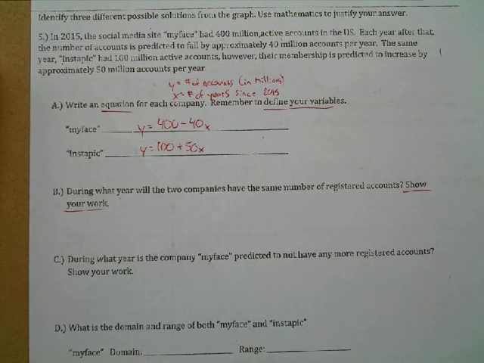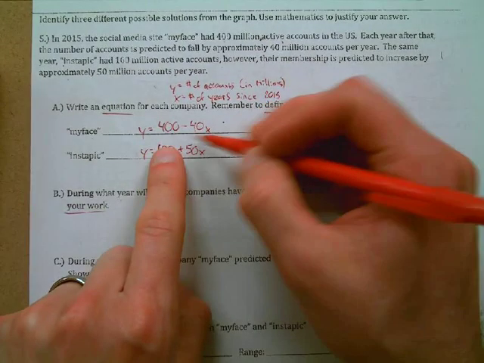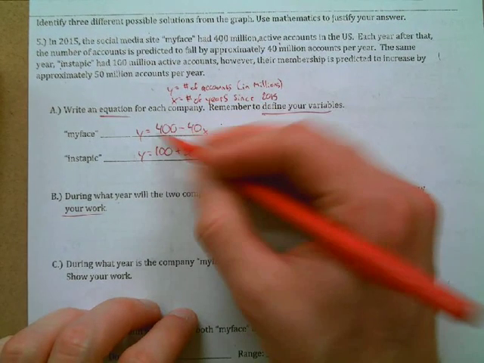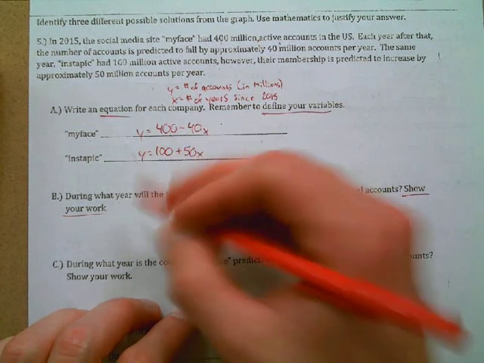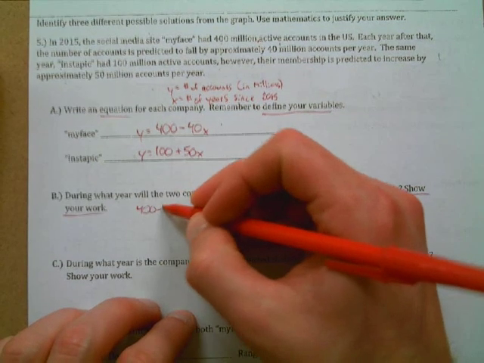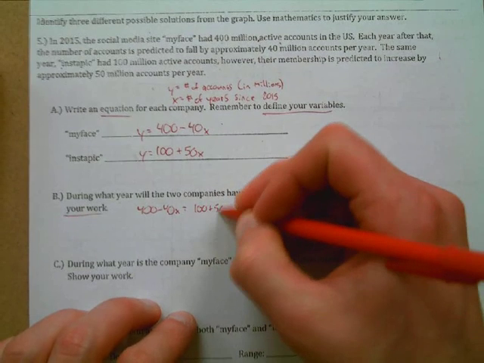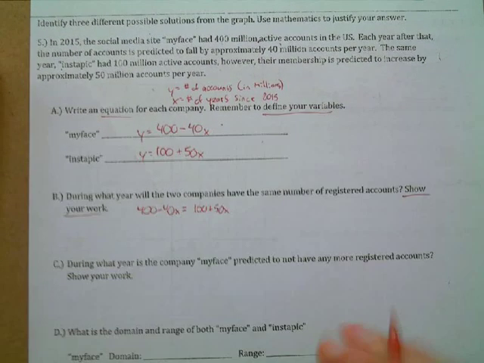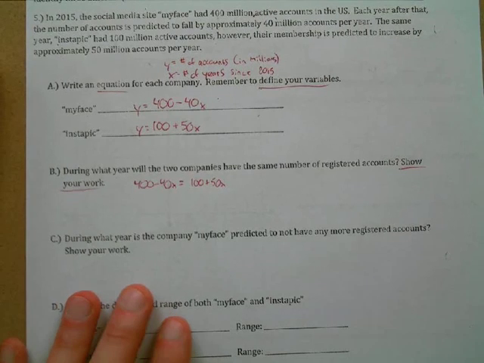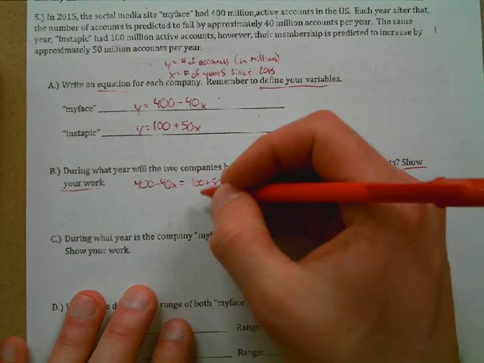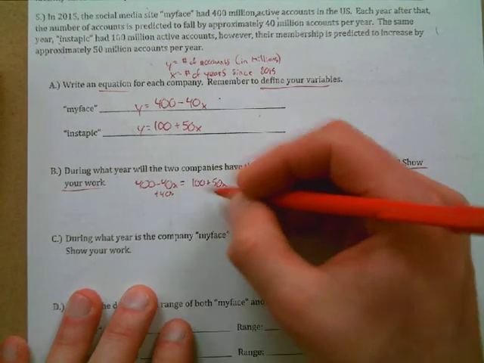Substitution. Okay? What we'll do then, since this is equal to y, I'm going to plug 400 minus 40x in for this y. So we'll say 400 minus 40x is equal to 100 plus 50x. Okay? And now we'll just solve for x. I will add 40x to both sides here to get the x's together.